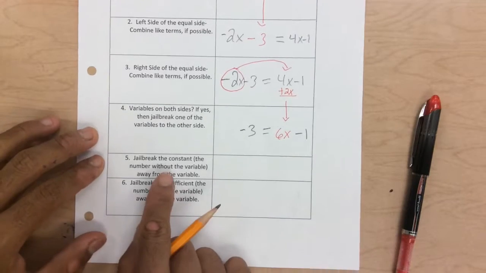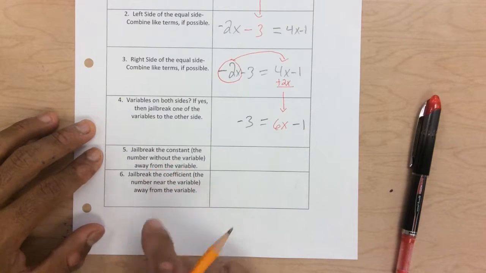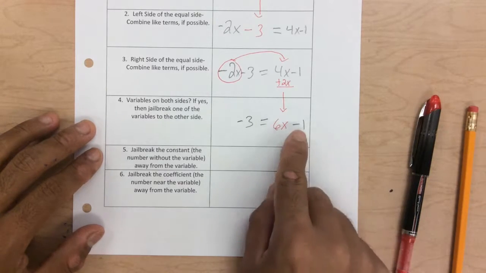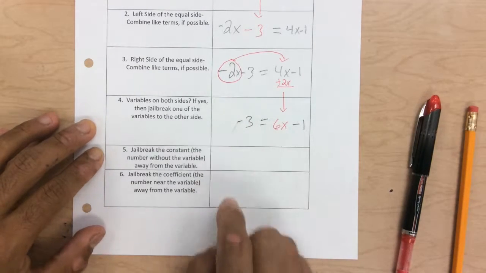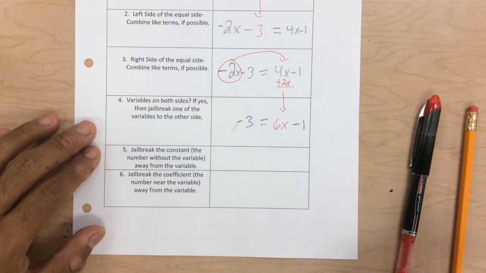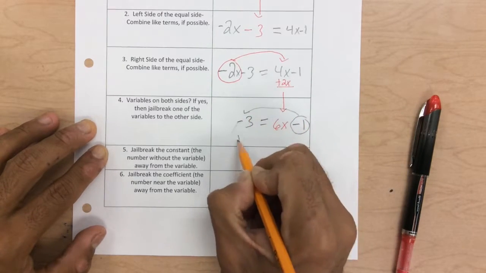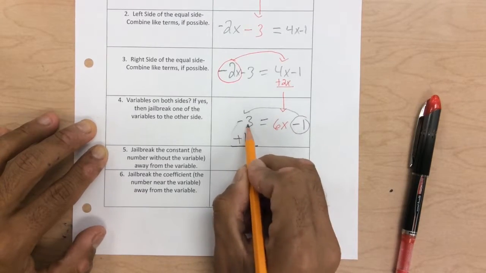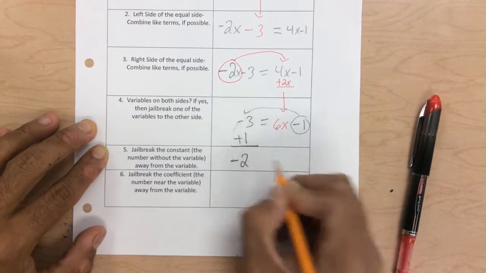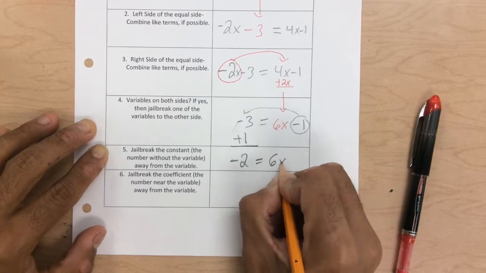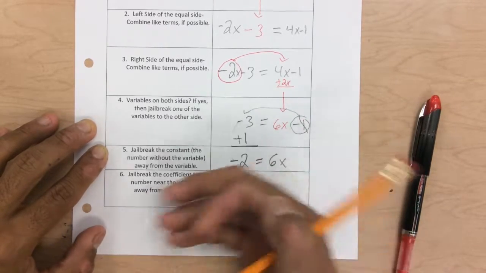Now, the next step, jailbreak the constant, the number without the variable. Okay, so that means I need to move the negative 1 over to the other side. So moving the negative 1 will become a positive 1. So negative 3 plus 1 is negative 2. Everything else can just come down exactly like it is.